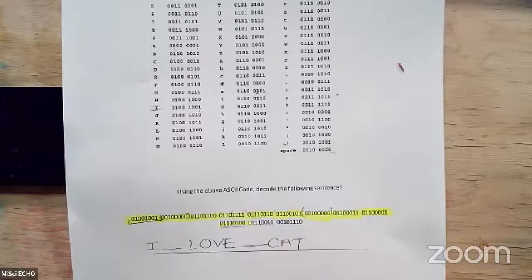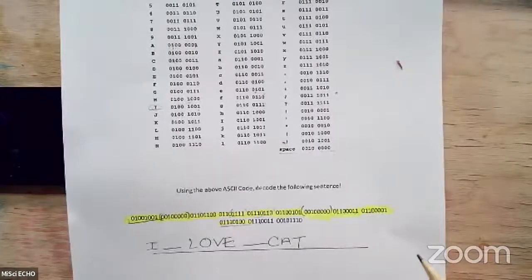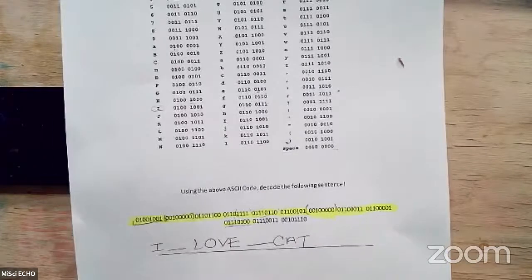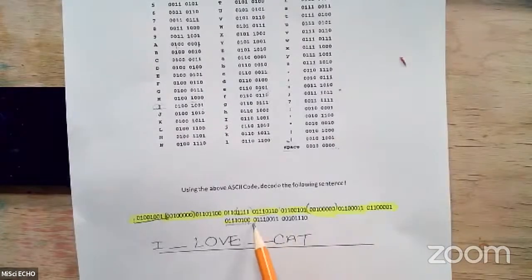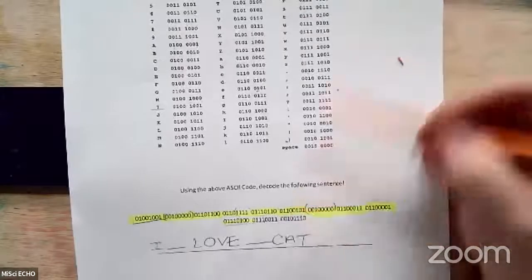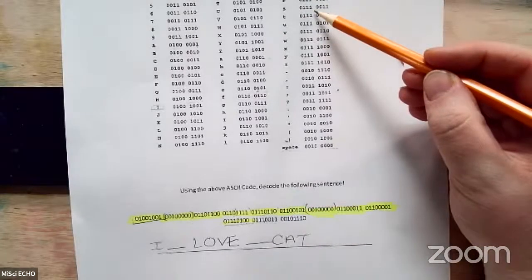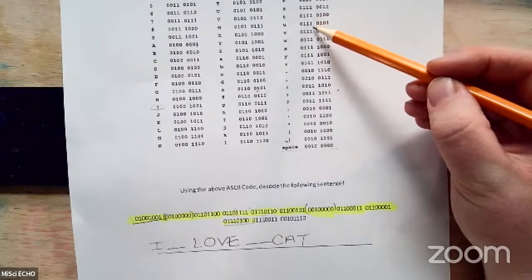Huh. Let's see. Amar says I love code. That's a great guess, Amar. It honestly probably would have made more sense. Let's see. We've got I love cat so far. And finally, our last letter, 0, 1, 1, 1, 0, 0, 1, 1. Let's see if we can find it. We got all those ones at the end, so we know it's over here. And let's see.